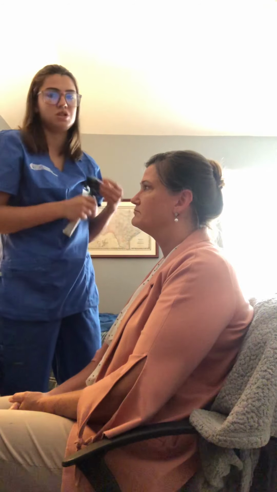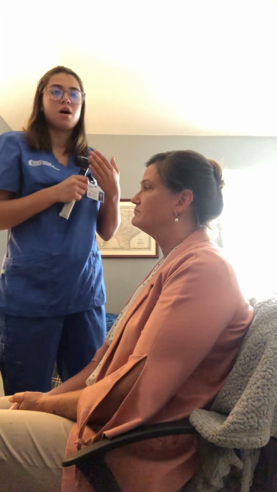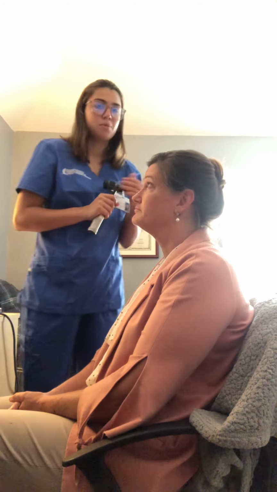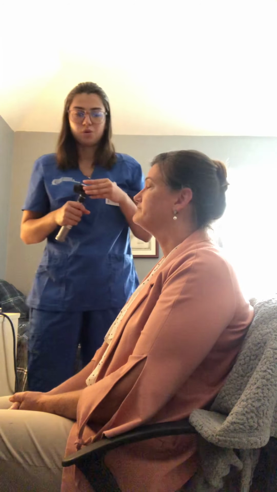I'm also making sure to observe the cone of light, which is the reflection of the light on the tympanic membrane. So both membranes look clear and good, no perforation.